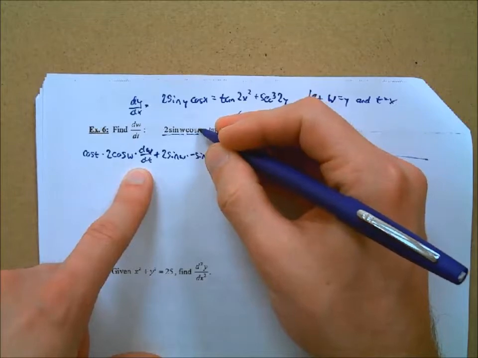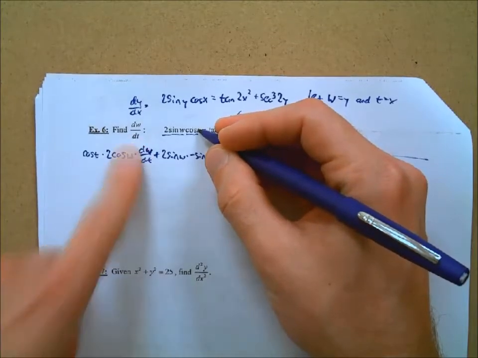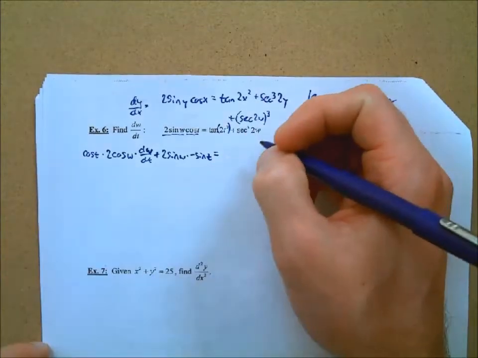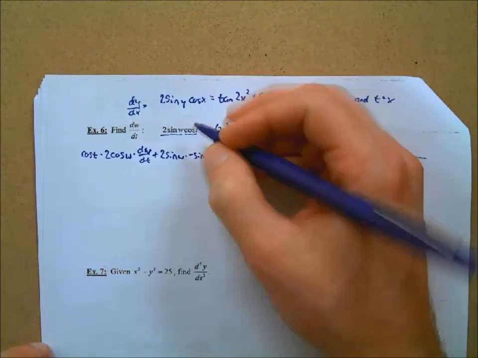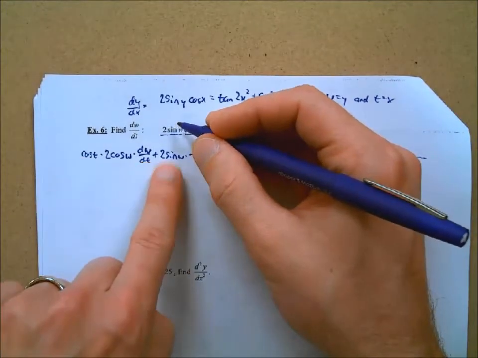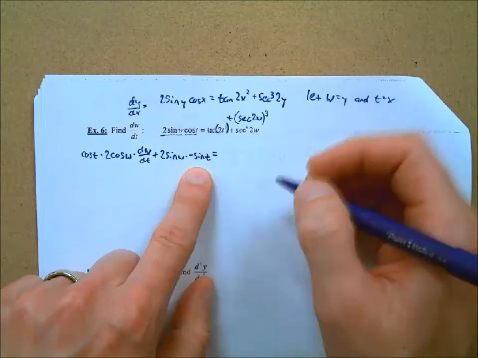The derivative of t with respect to t is just 1, so I'm not going to bother putting a 1 there. Okay, so there's the left-hand side, product rule: second times the derivative of the first, plus the first times the derivative of the second. Then over here, we'll take the derivative.